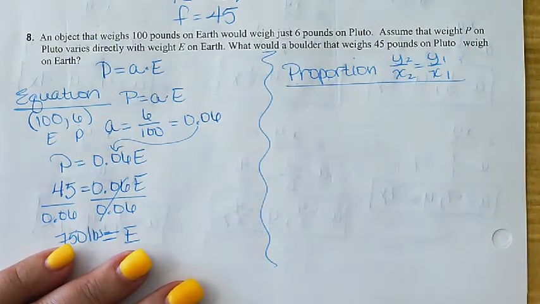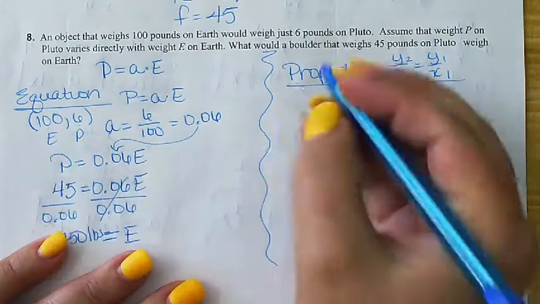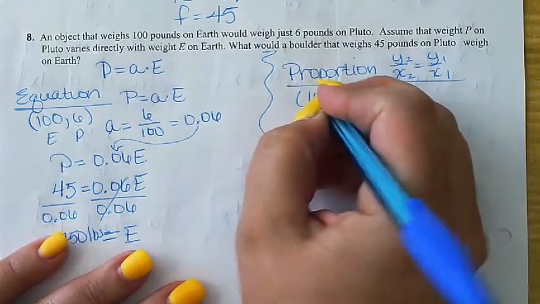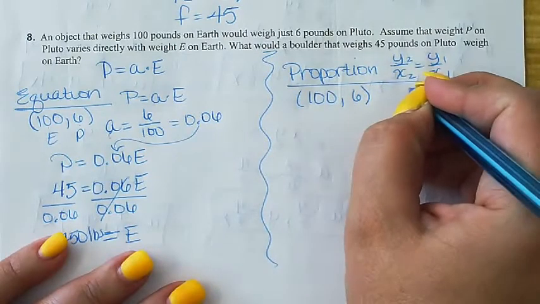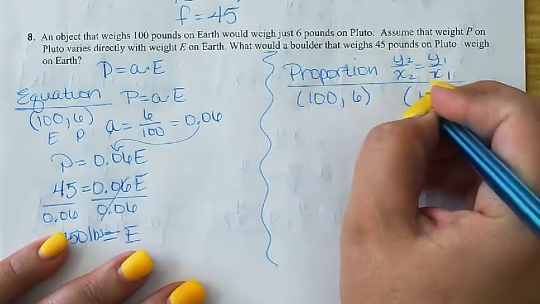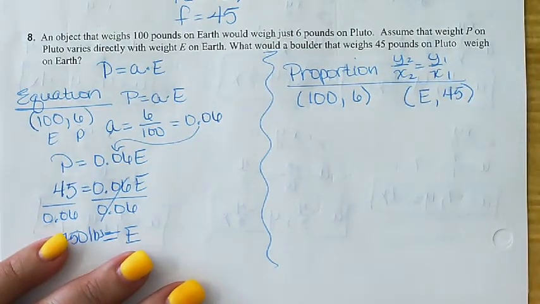Because these are proportional, we can use that. We would basically skip the equation part and go straight to that data point and say, hey, if something that weighs 100 pounds on Earth only weighs 6 pounds on Pluto, then how many pounds on Earth would something weigh that weighs 45 pounds on Pluto?